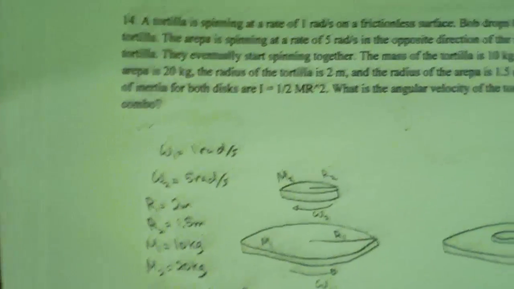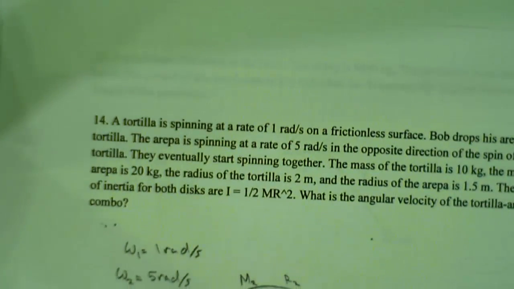All right, so move on to the next one. Actually, I'm going to skip this one and go to the next one. This is another angular momentum conservation problem.